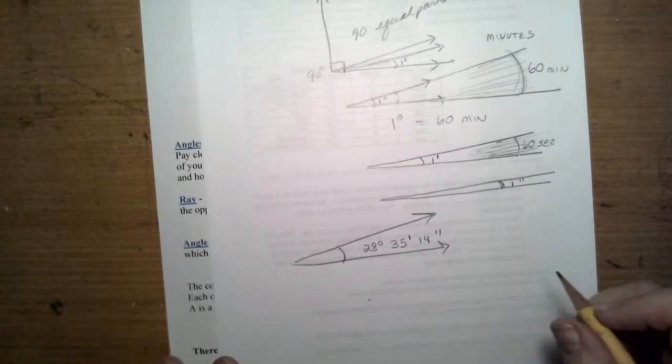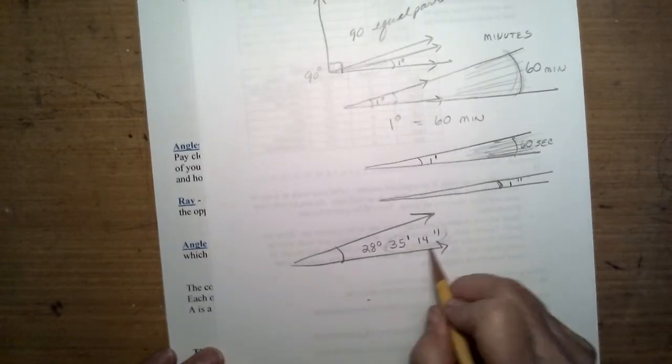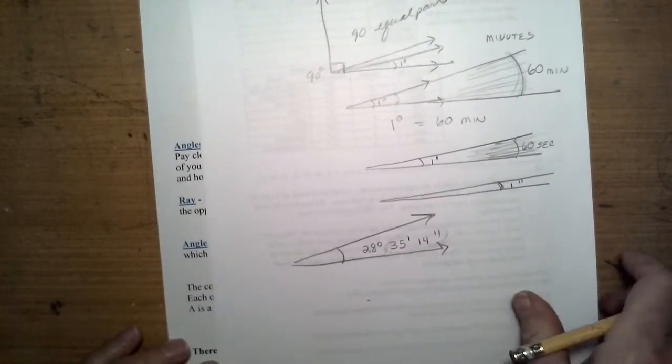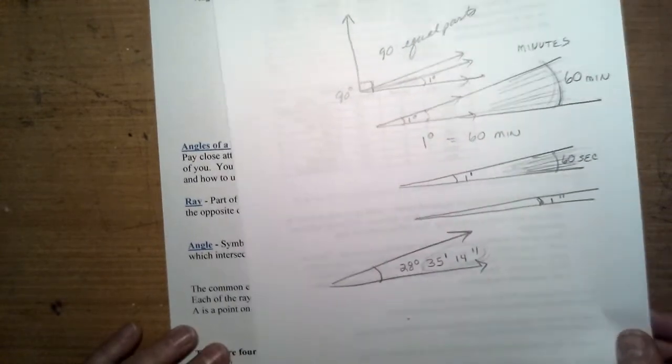Now the good news is that we aren't going to be doing this. We're just going to basically be talking in terms of whole degrees for the most part.